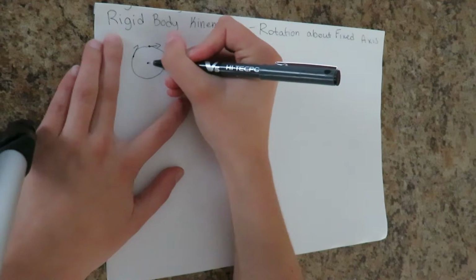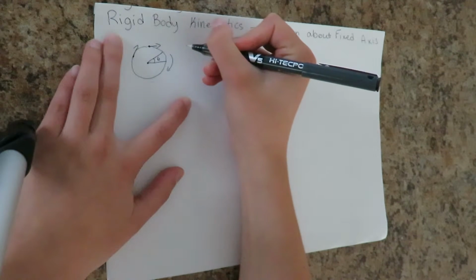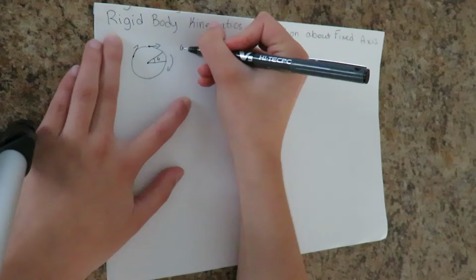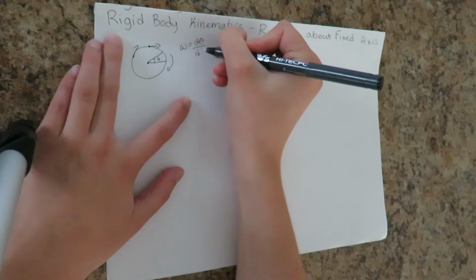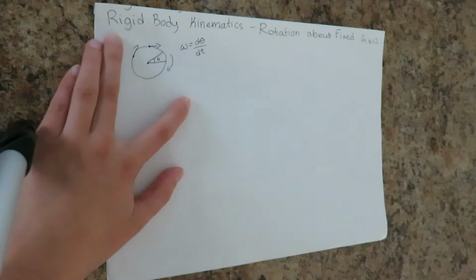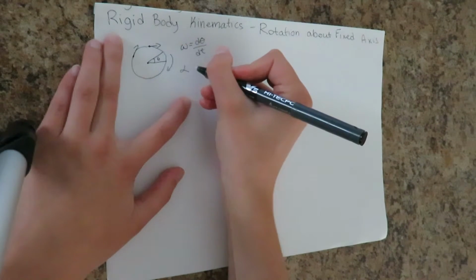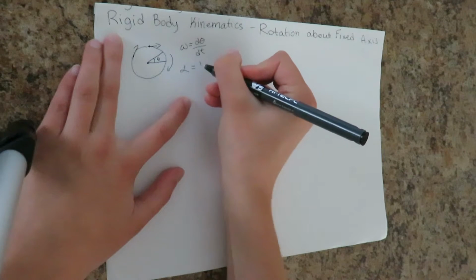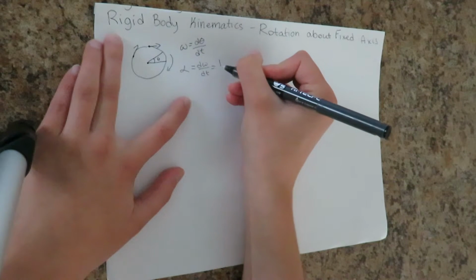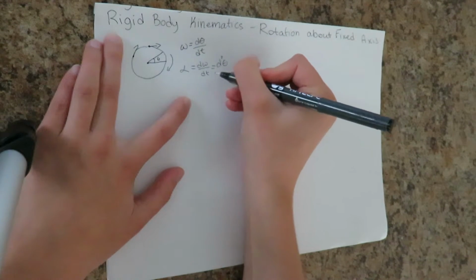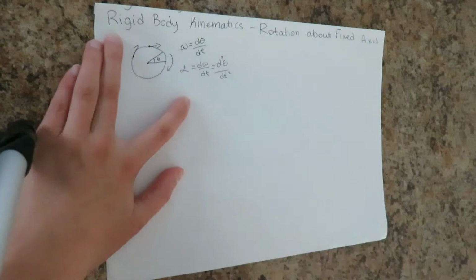So you have some angle theta that the body moves. The angular velocity is called omega, and it's equal to the change in the angle over the change in time, so d theta dt. By extension, alpha is the angular acceleration. It's the derivative of angular velocity, so d omega dt. Or it's the second derivative of the angle theta, so d squared theta dt squared. So this is one and the same.